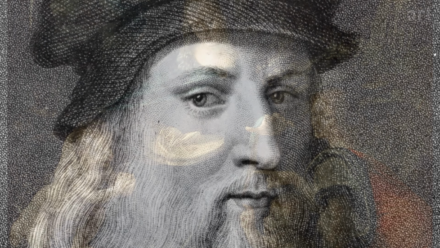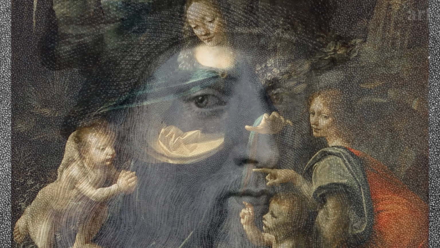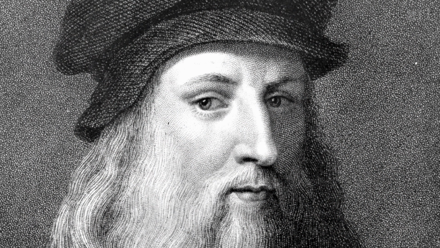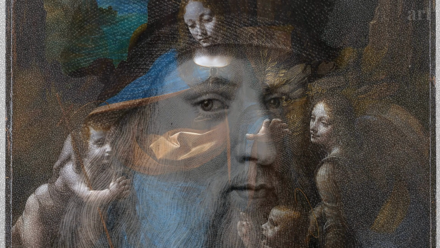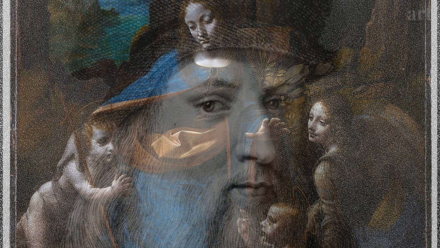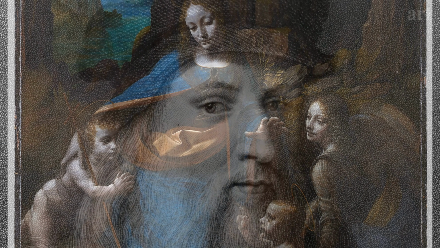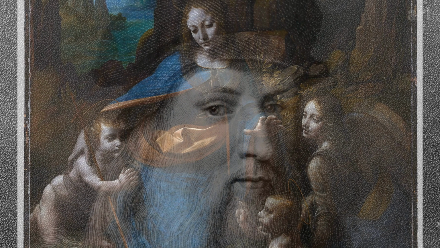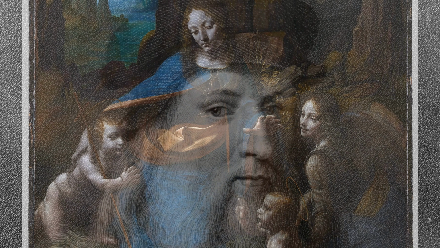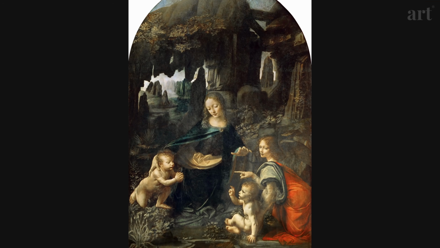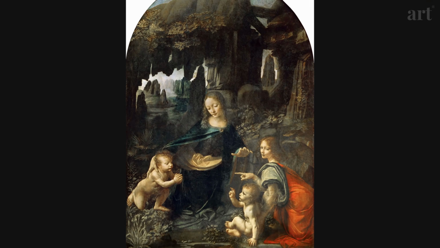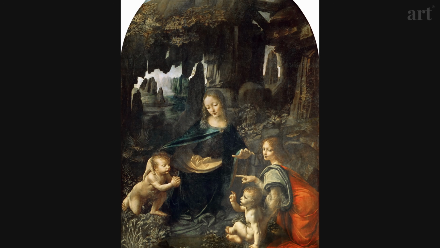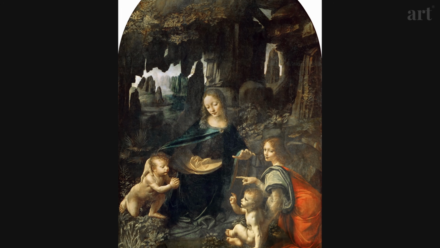Eventually Leonardo sold this first version, the one now in the Louvre in Paris, and moved on. Years later, he painted the scene again. This second version, now in the National Gallery in London, was created sometime between 1495 and 1508. Leonardo reworked everything about how it was composed, keeping the same basic scene, but changing its fundamental structure. The two paintings contain visual differences that reveal a shift in Leonardo's thinking.